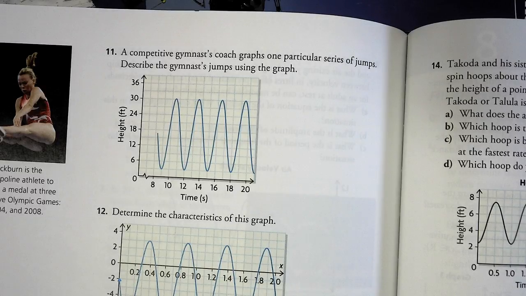So this is why this is a professional gymnast as opposed to me, because my graph would be bouncing up and down right at the very bottom there, and not nearly this consistent. But that is the solutions video for homework assignment 3.07, number 2.